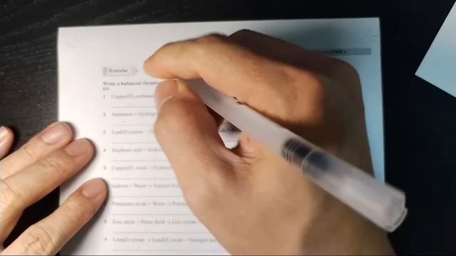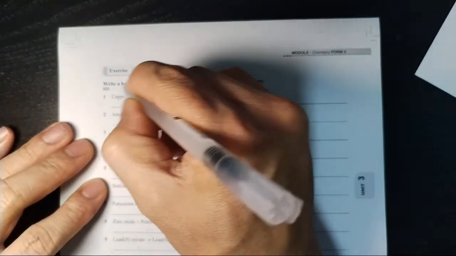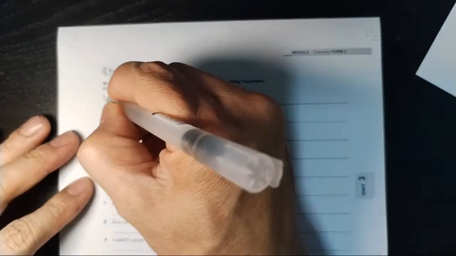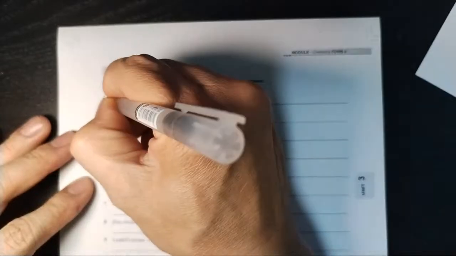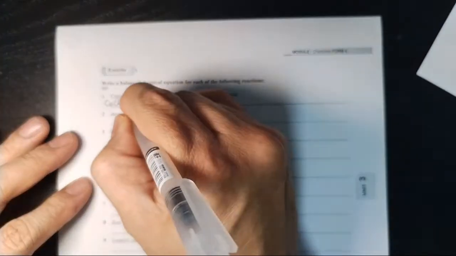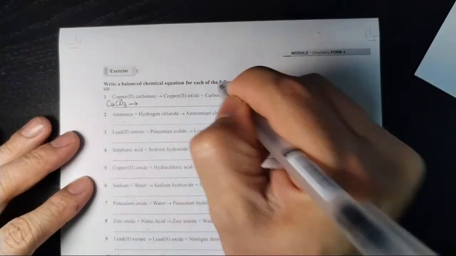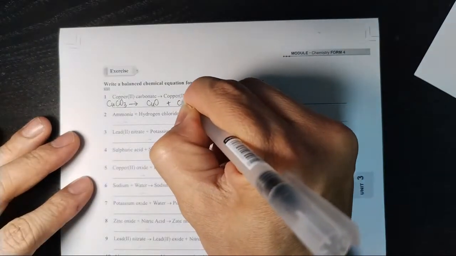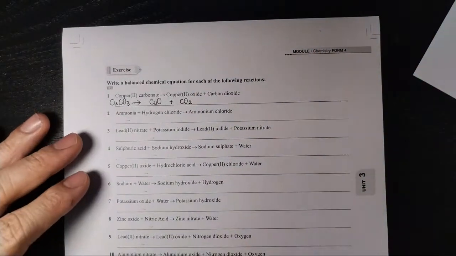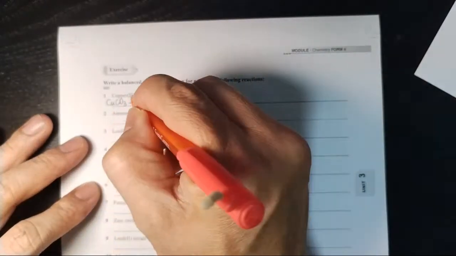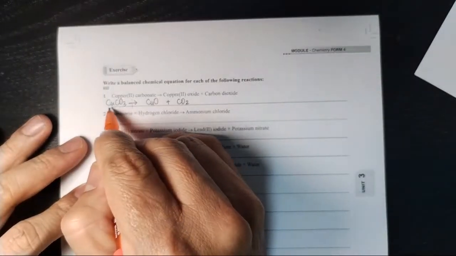Okay. So copper 2 carbonate. So this one we assume that just now with the exercise, you can already master it. So copper 2 carbonate, when heated, produces copper 2 oxide, CuO, and then carbon dioxide, CO2. So for this, we double check every time in the reactants and the products part. Okay, numbers must be the same.